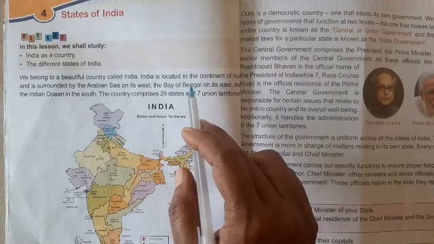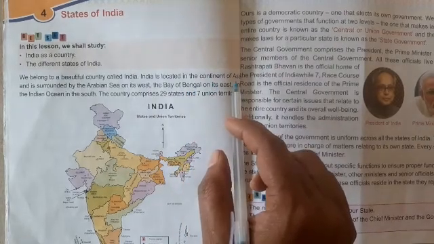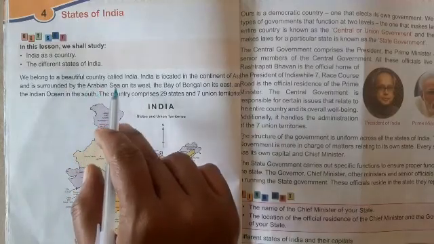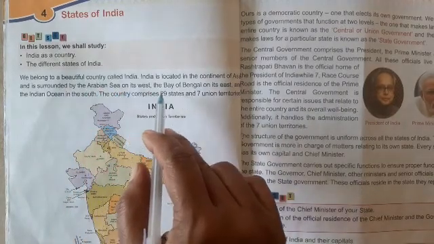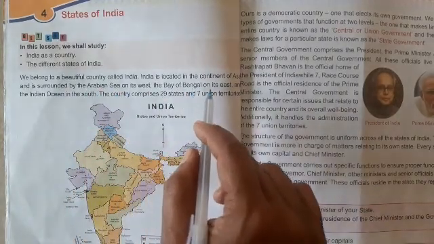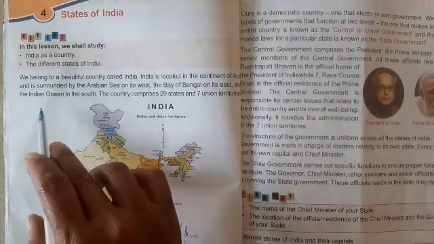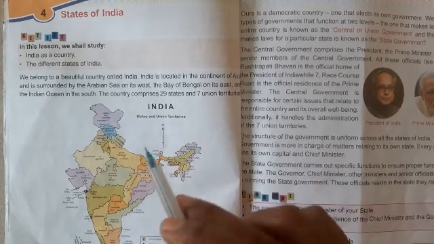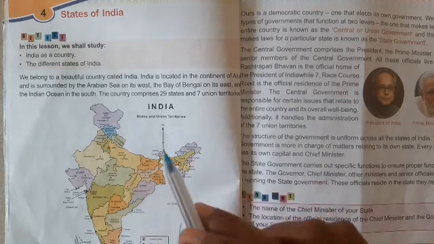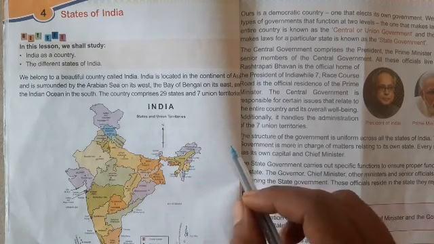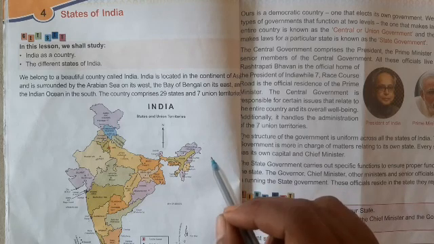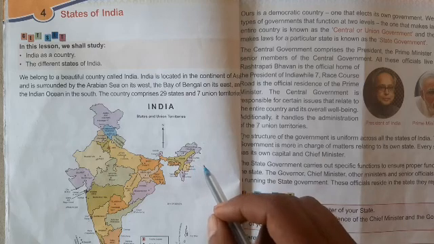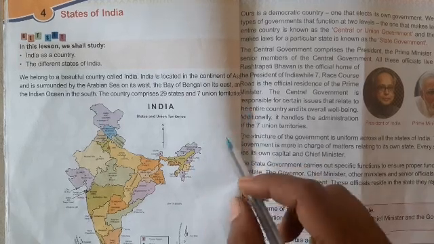India is located in the continent of Asia and is surrounded by the Arabian Sea on its west, the Bay of Bengal on its east, and the Indian Ocean in the south. On earth, 7 continents are there. Of those 7 continents, India belongs to Asia.